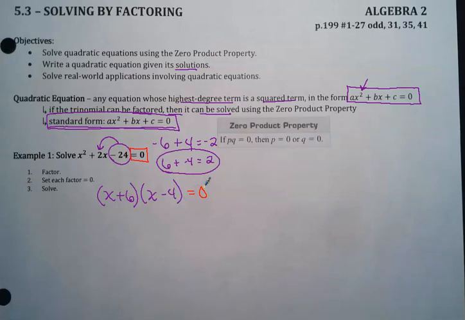Now, step 2 says set each factor equal to 0. So what if x plus 6 equals 0, and what if x minus 4 equals 0? This is an or statement because when we're trying to find the solution, we're not trying to find a single solution. We're finding the solutions to a quadratic. What are all the possibilities?